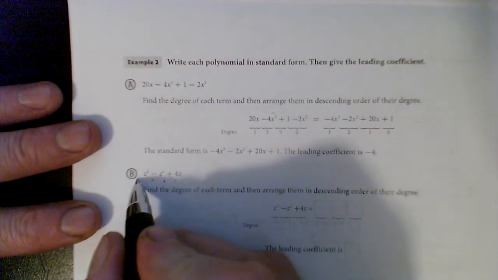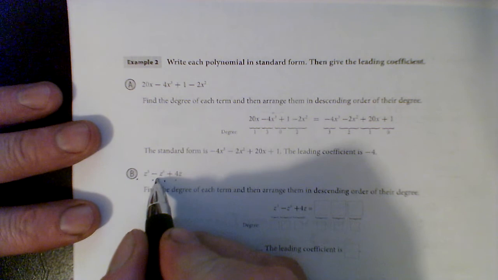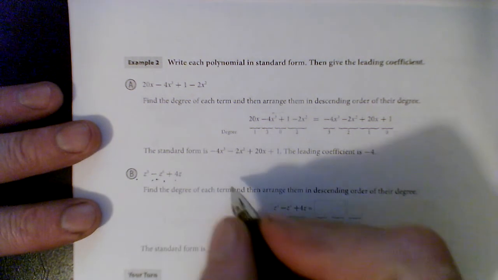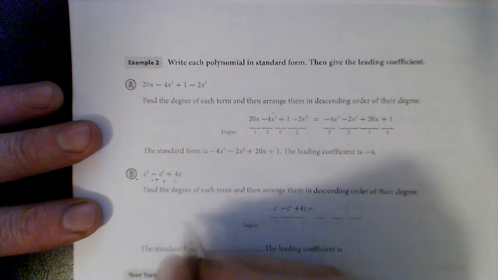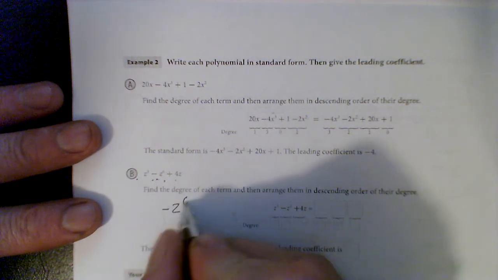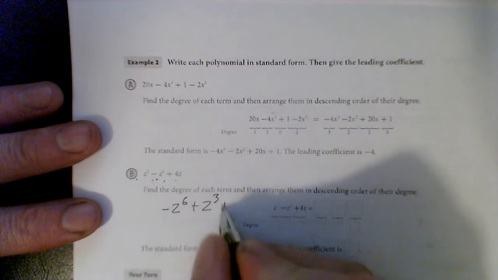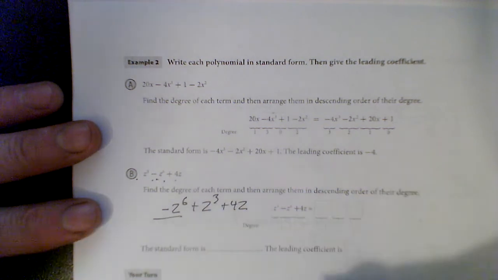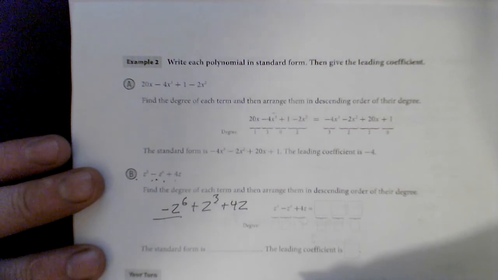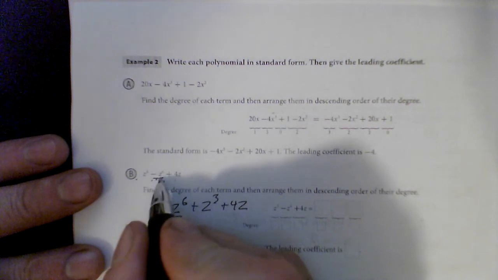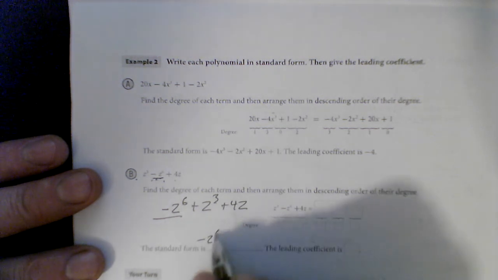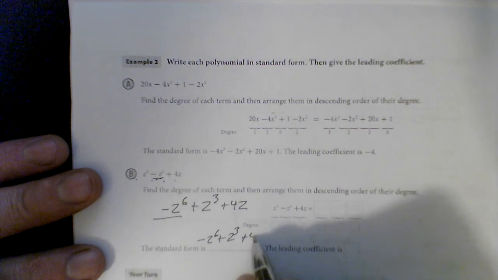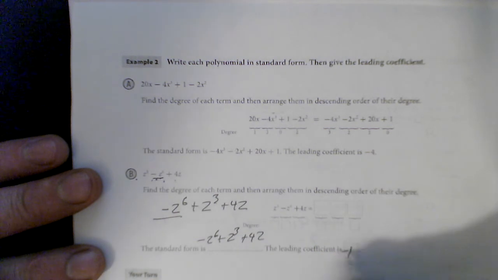This is in standard form. Oh, no, it's not. That's a 6z. So to rewrite this, right, we would have to write this as, I want to write it over here, negative z to the 6 plus z cubed plus 4z. I'm going to show you something I did. I put the negative out front. The signs always come with the variable. Since that was a negative here, the negative comes out front. These are signed numbers. Standard form is negative z to the 6 plus z cubed plus 4z. The leading coefficient is negative 1 because of that negative.